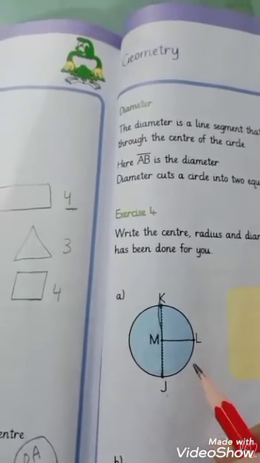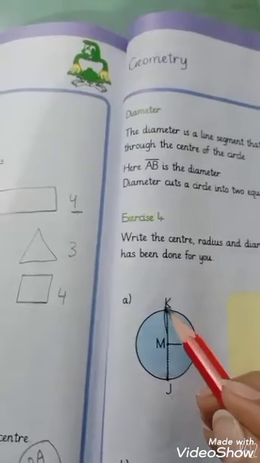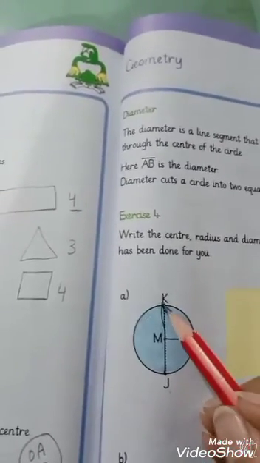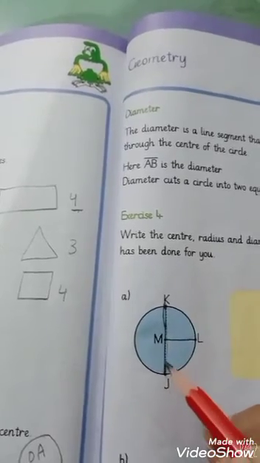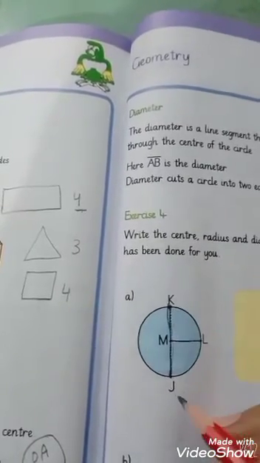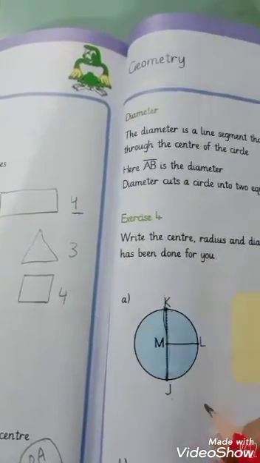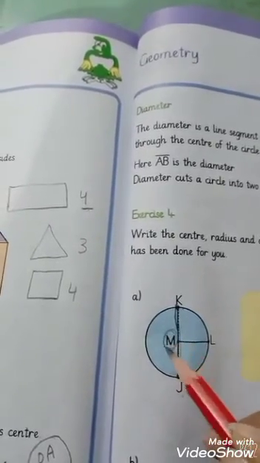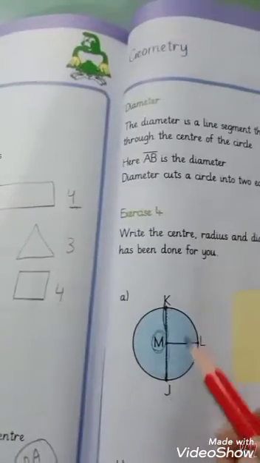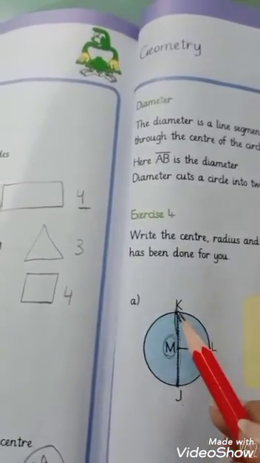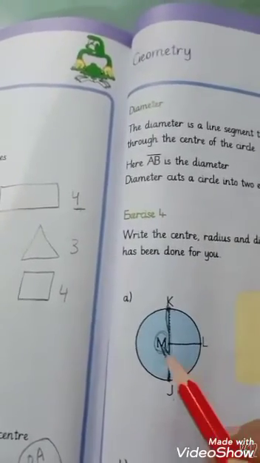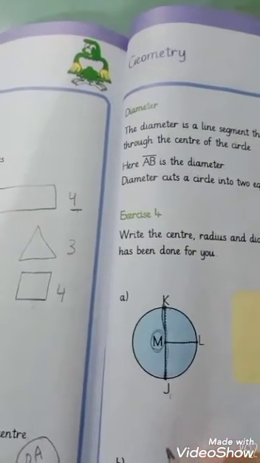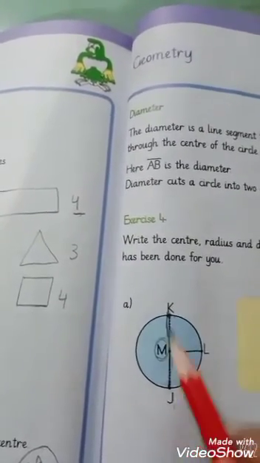The diameter is a line segment that connects two points on a circle and passes through the center of the circle. So the diameter of the shape is JK. The center of this circle is M and the radii of the circle are MK, ML and MJ. And the diameter is only J to K.